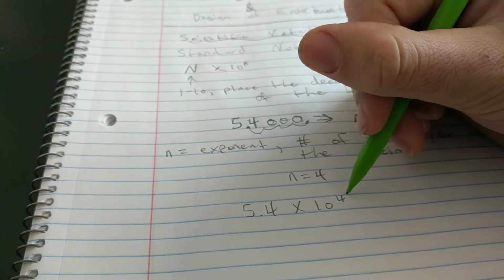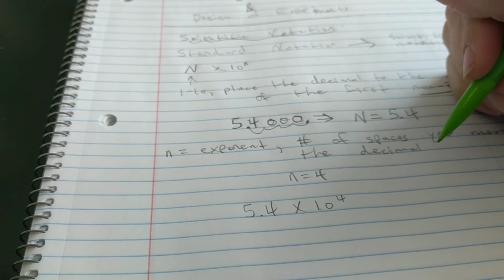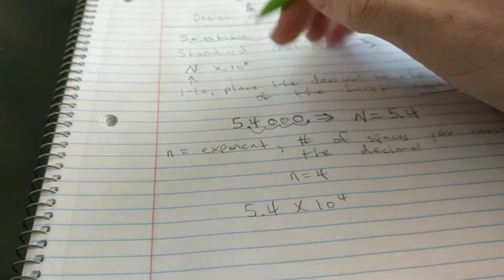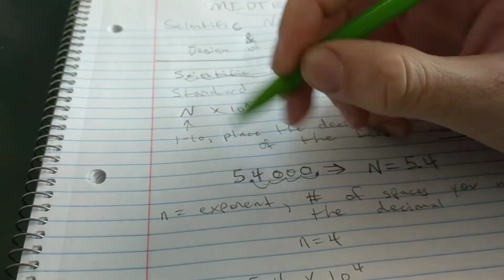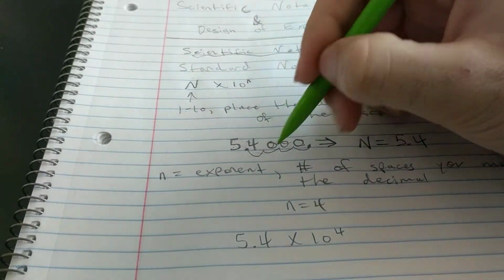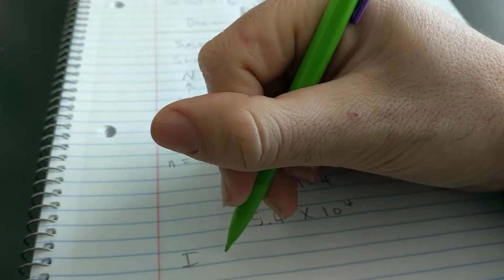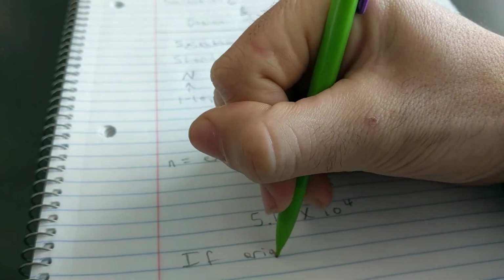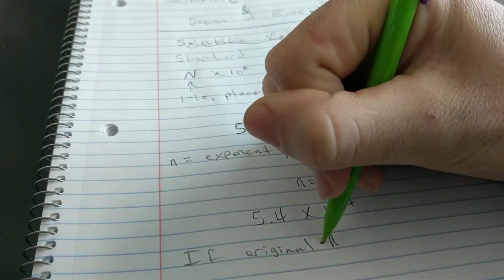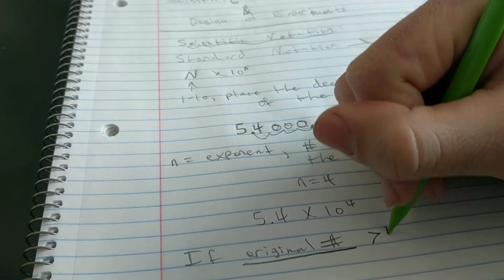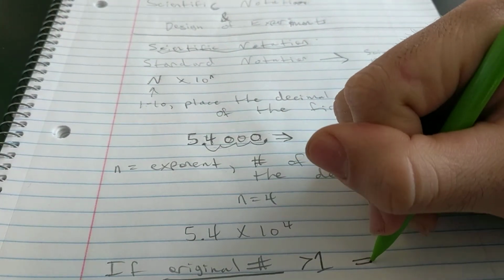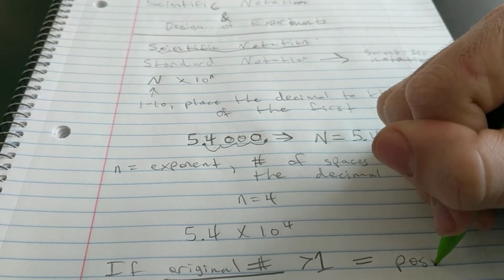Now notice I put a positive 4, not a negative 4. Let's explain why. It's not about the direction I move the decimal, it's about the original number. If the original number is bigger than 1, that means positive exponent.